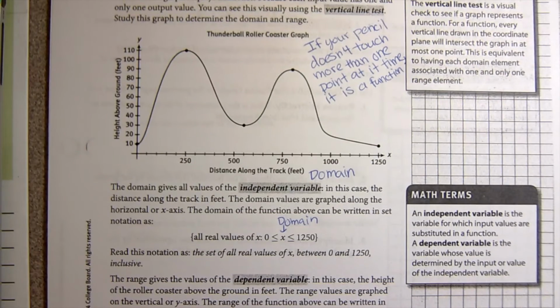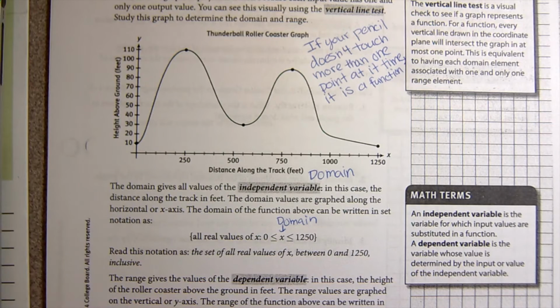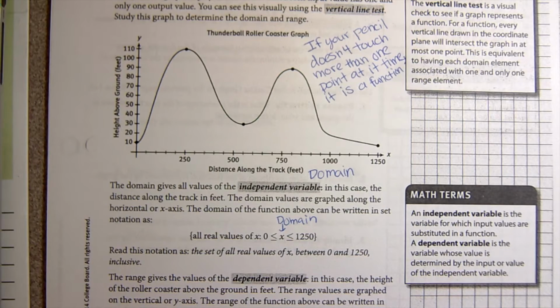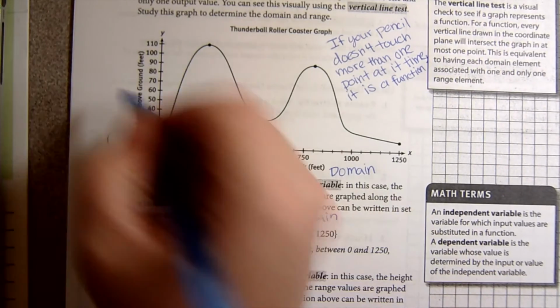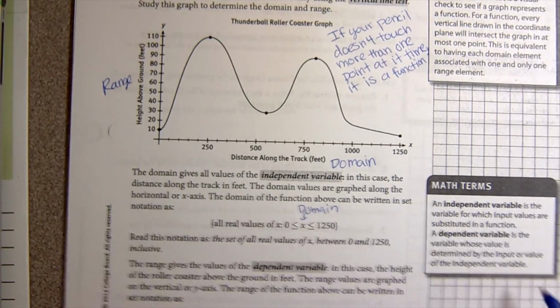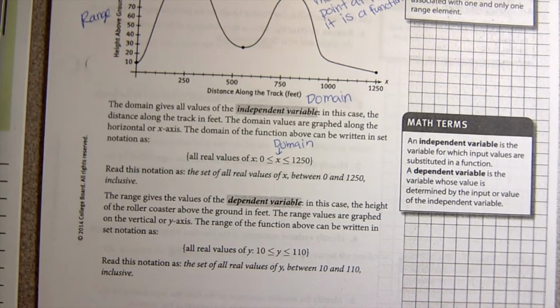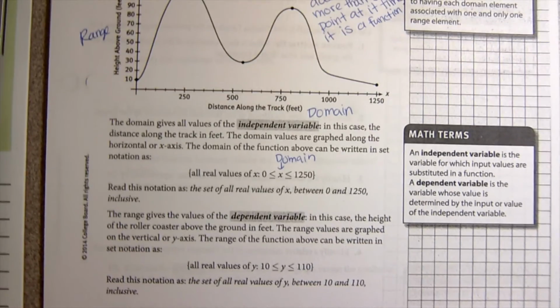So what is the lowest number? What is the lowest the roller coaster goes? Does it go to 0? No, it starts at 10. And what's the highest the roller coaster goes? 110. So this is the range, the y values. It starts off at 10 and it goes to 110. And they read this as the set of all real numbers of y, because the y is the range, between 10 and 110 inclusive. Inclusive means you are including those numbers.